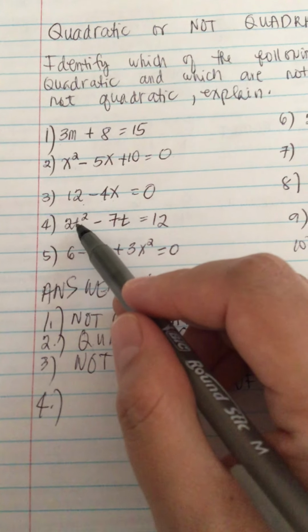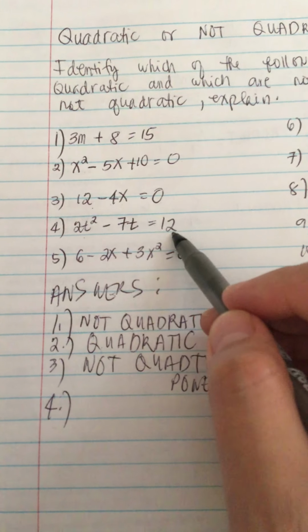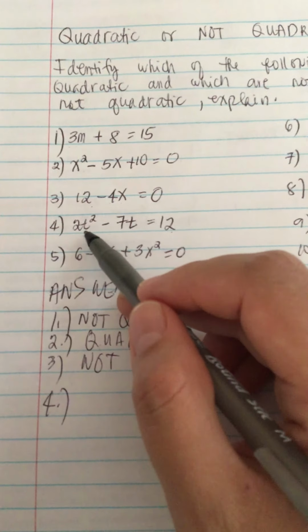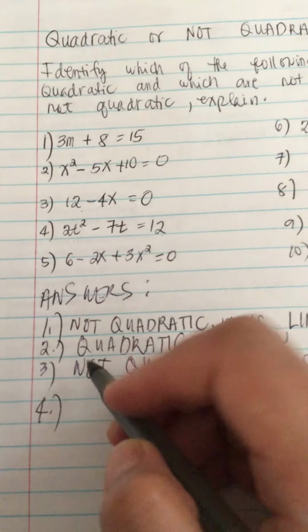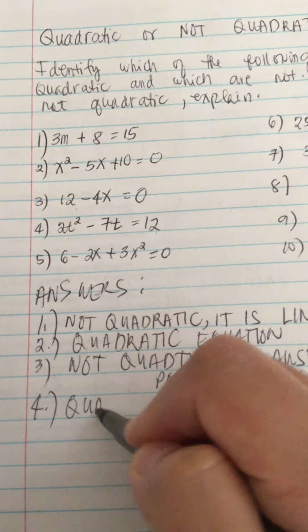So number 4, 2t squared minus 7t is equal to 12. This is a quadratic equation because t to the second power is quadratic. So it is a quadratic.